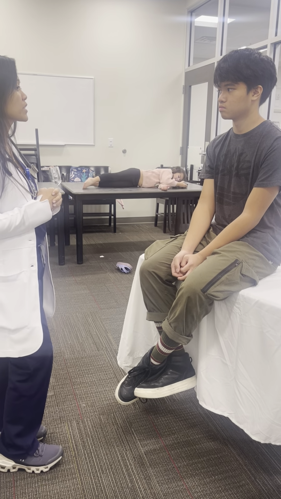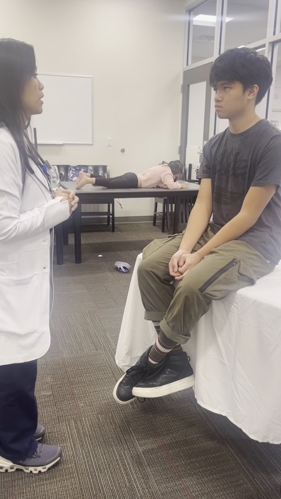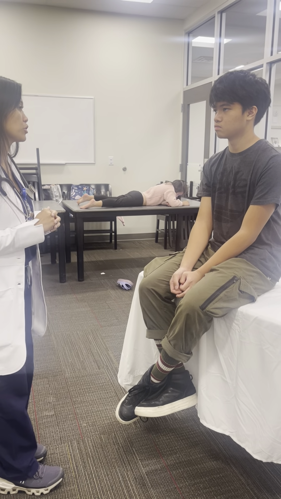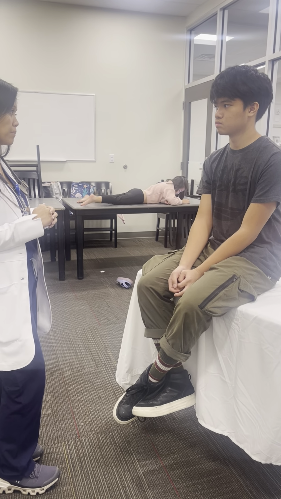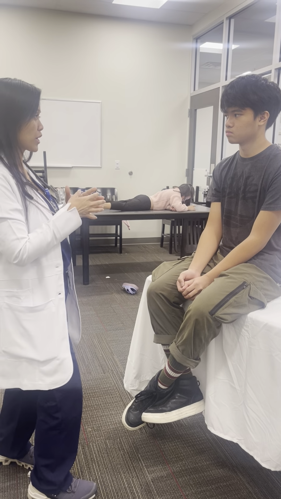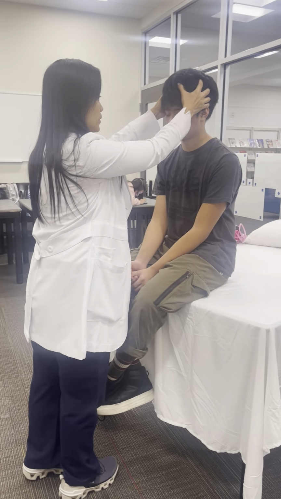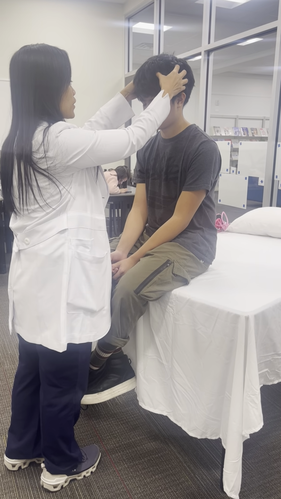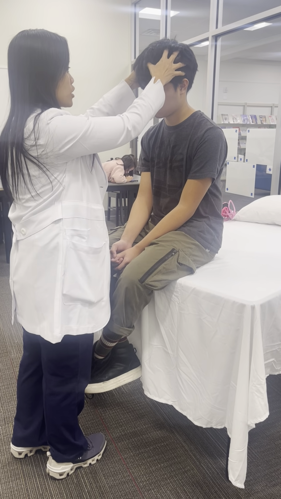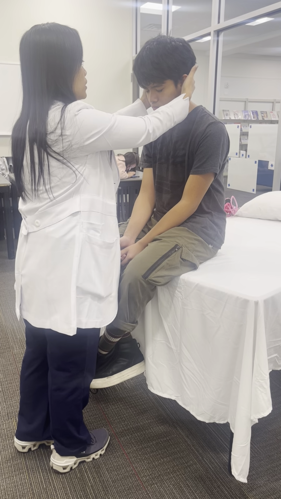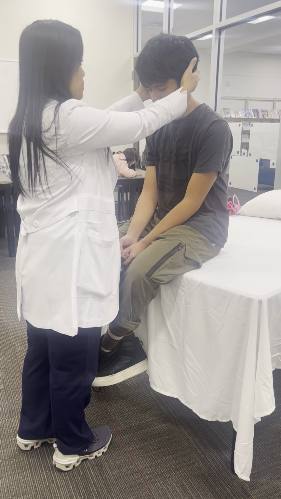Okay. So next, after the inspection, I'm going to palpate your head, your skull. Mainly I'm looking for any contours, depressions, and whether there's a normal occiput at the back of the head.